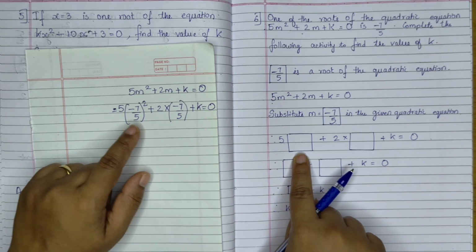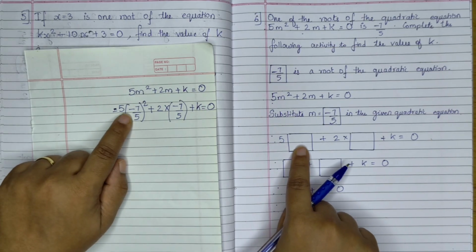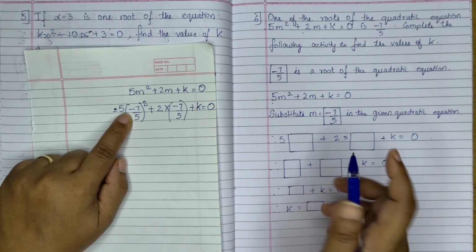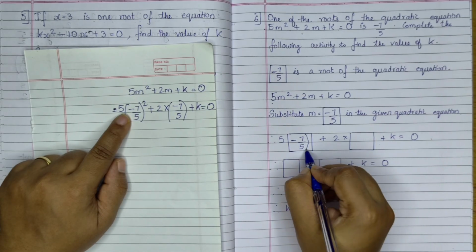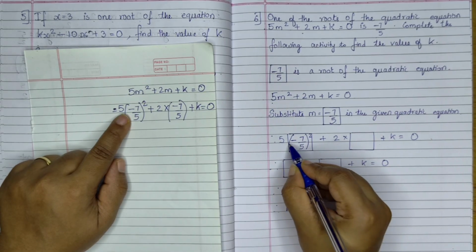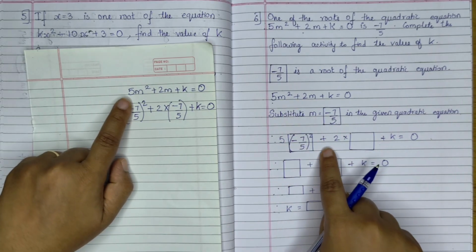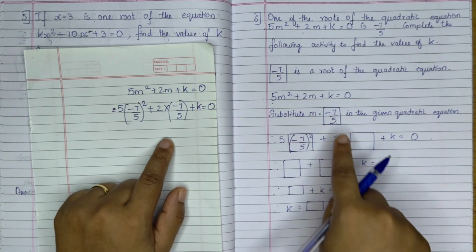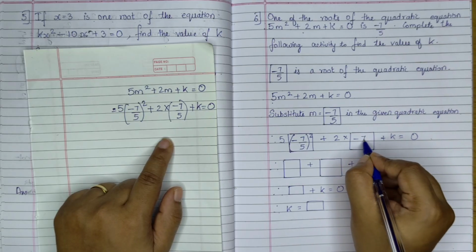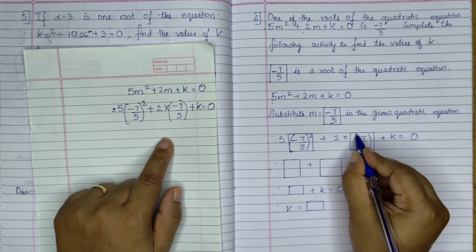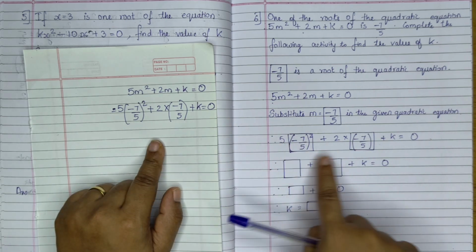So this next bracket you can write it 5 multiplied by what is given over here, minus 7 upon 5, the whole square. Don't forget to put the square, okay, because there is a square over here, plus 2m. M is what? Again minus 7 upon 5. Since there is a minus sign, put it in the bracket. So we have written this step again over here.